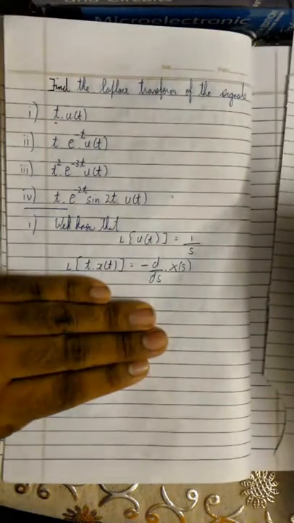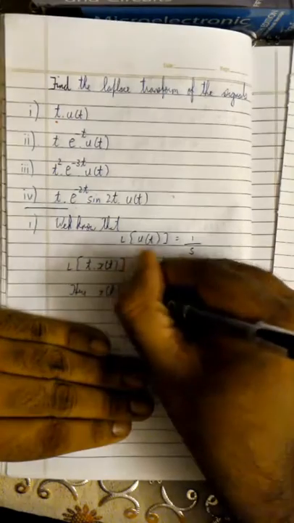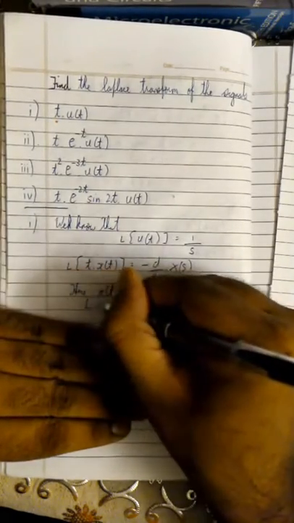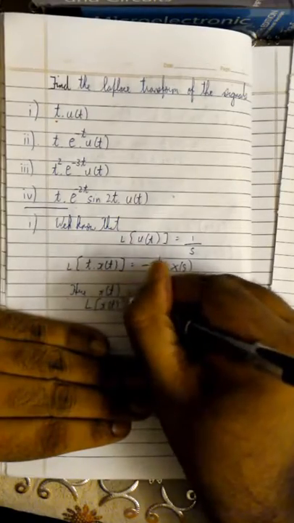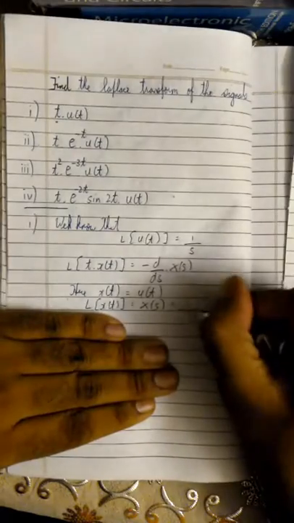Here x of t is equal to u of t, therefore the Laplace transform of x of t is x of s, which is 1 by s.